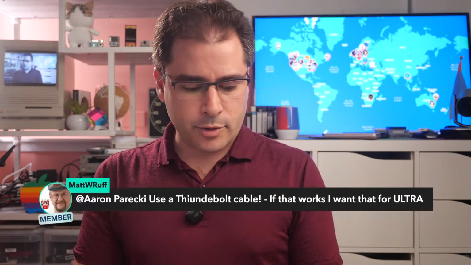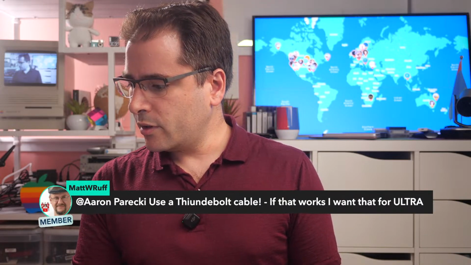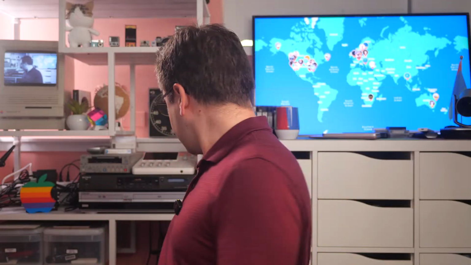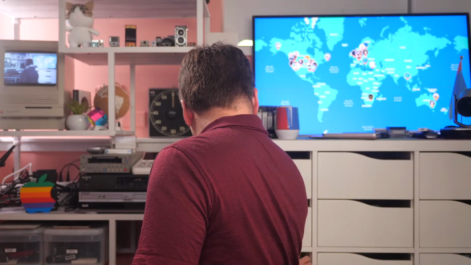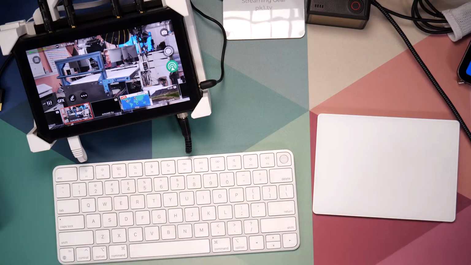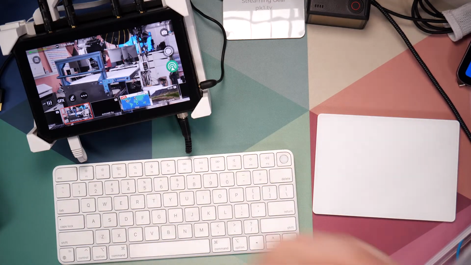Okay, let me see what's going on in the chat since I've been ignoring you for a while. Use a Thunderbolt cable. It's a good point. I don't actually know if the cable to this dongle, which is the one I stole from, is a Thunderbolt cable. Somewhere I have a stack of cables. This one should be a Thunderbolt cable.